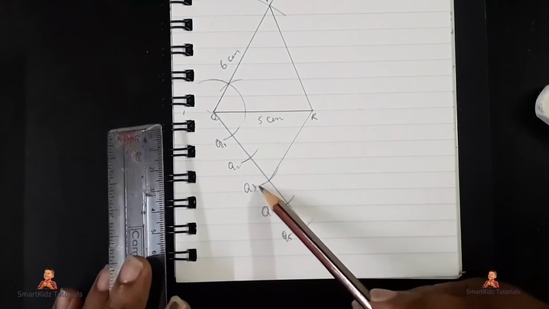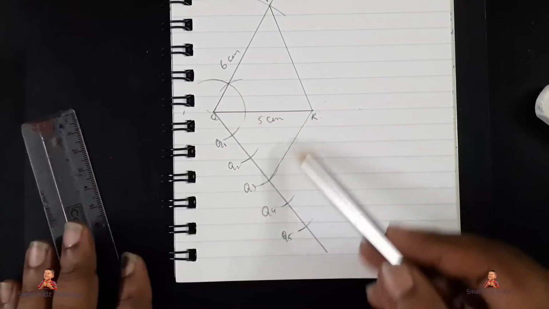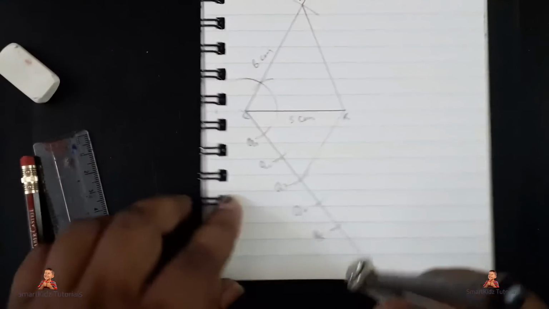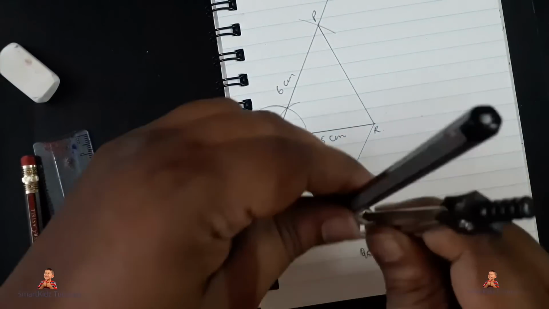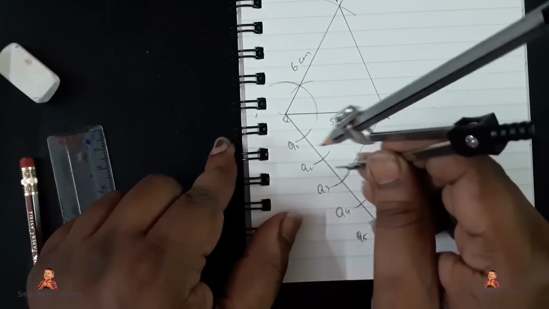Then, we join Q3 to R. Next, we are going to construct a parallel line to this. For that, I'm going to take a measurement which is smaller between these two arcs. So it should be of a length which is smaller than that. So just take a slightly smaller length.